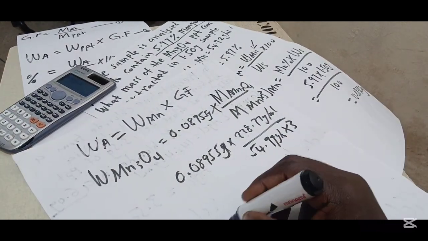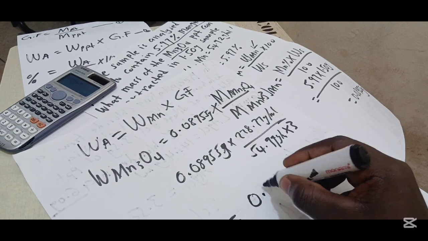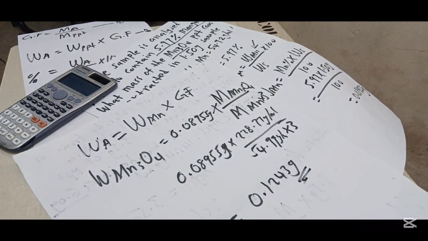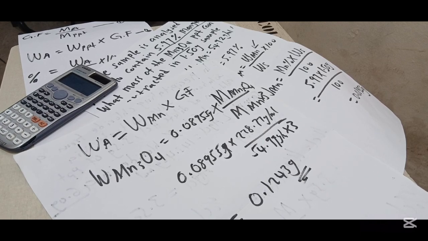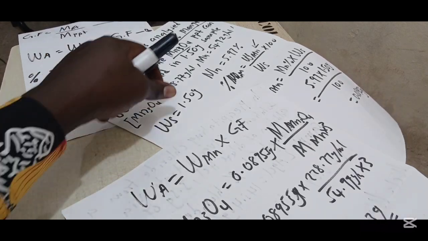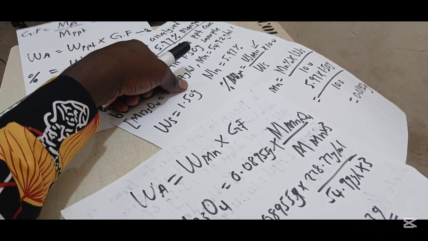This is going to give us 0.1243 grams. So this is the mass of Mn3O4 in the sample of mass 1.5 grams.